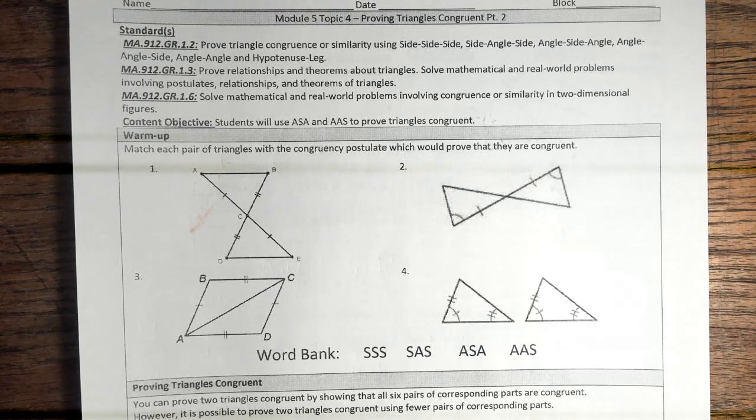This is Part 2. It's going to have the same standards as the last video. I'll quickly go over them. GR 1.2, that's Prove Triangles Congruent. We're going to use side, side, side; side, angle, side; angle, side, angle; and angle, angle, side. The hypotenuse leg is going to be later.